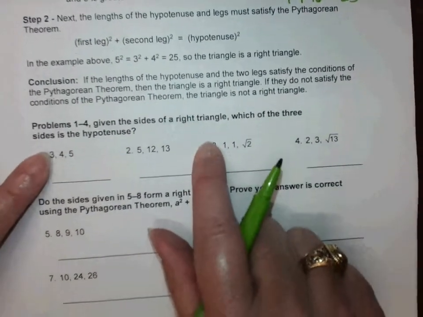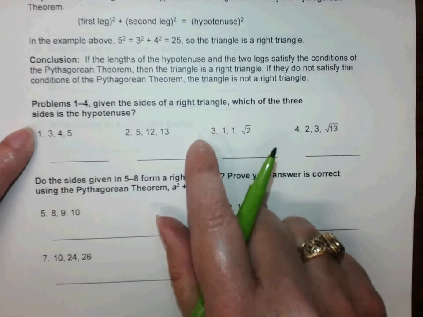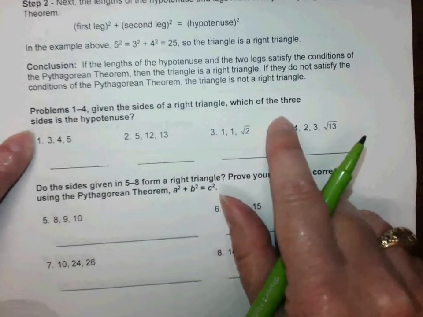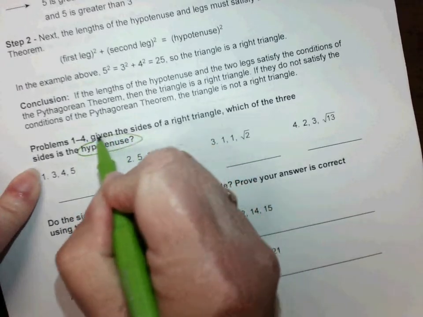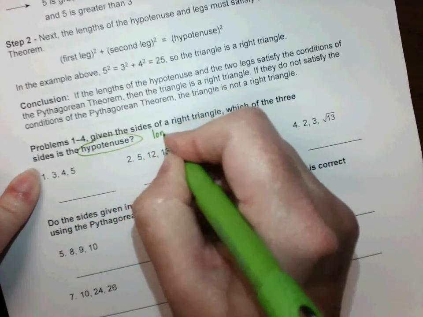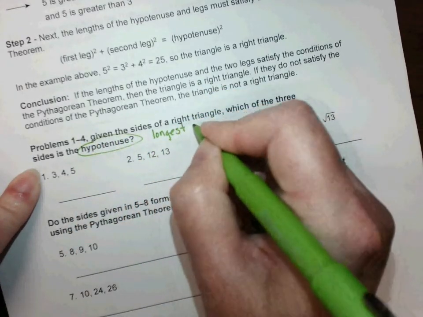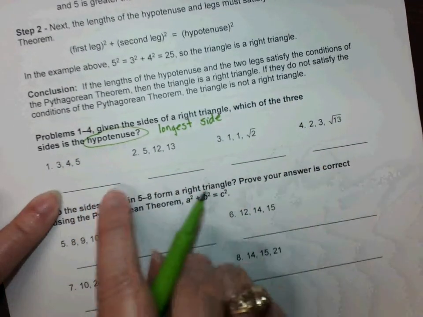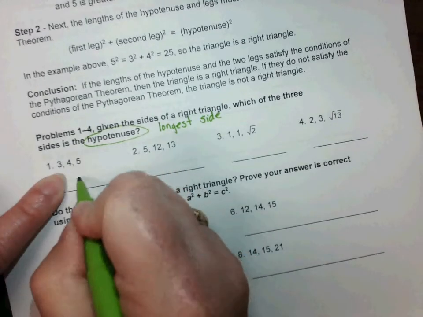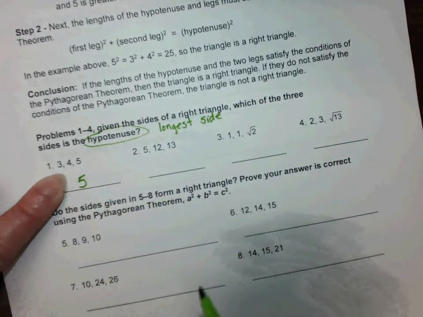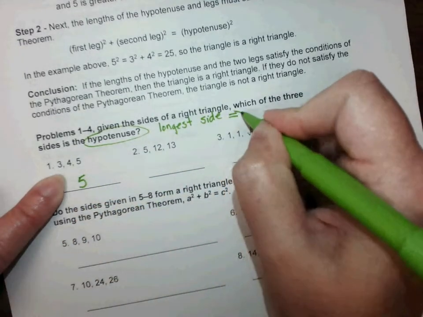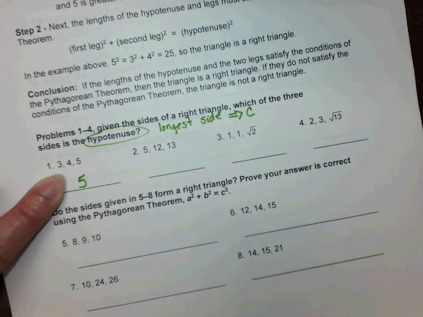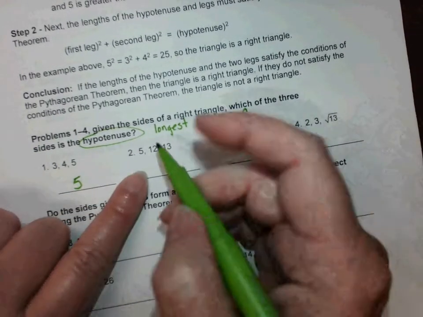So let's skip down to problems 1 through 4. It says which of the three sides would have to be the hypotenuse. Remember, the hypotenuse is the longest side. So when they give you three numbers, for example here, 5 would have to be the hypotenuse. It would have to be the C in the equation. Here, 13.